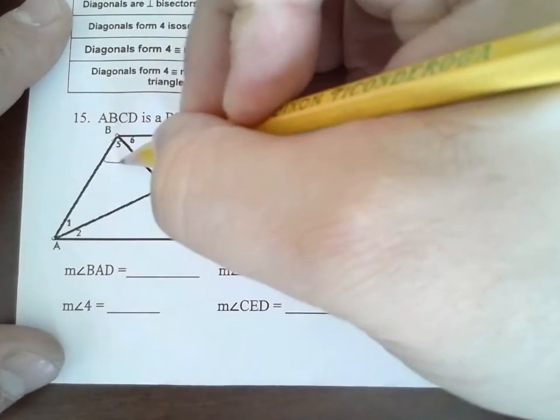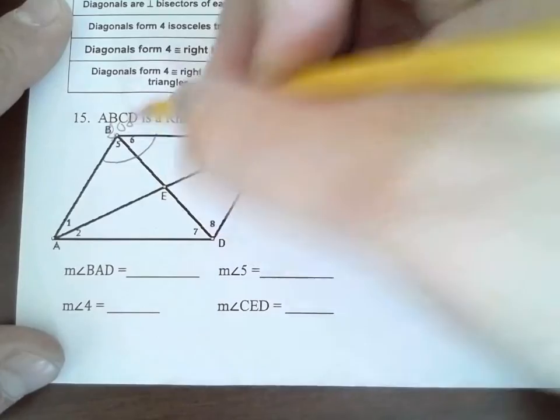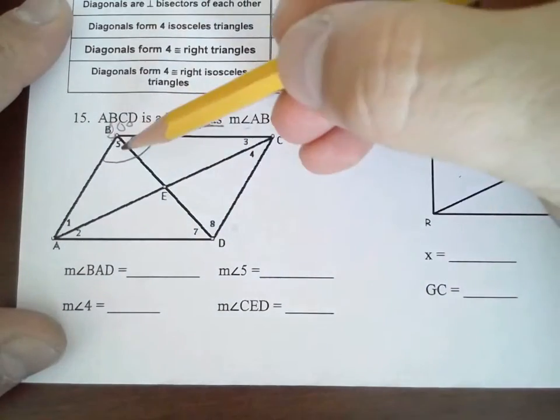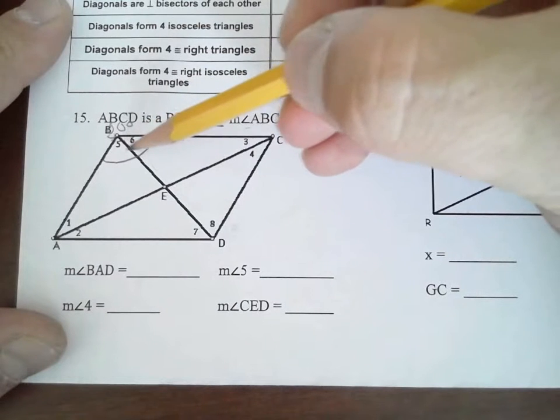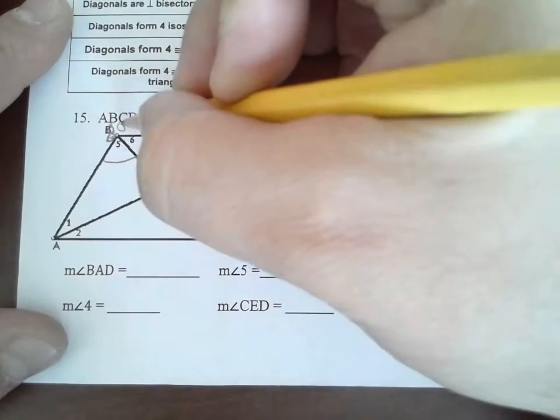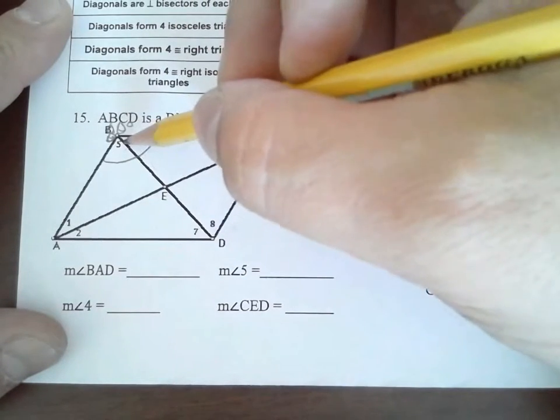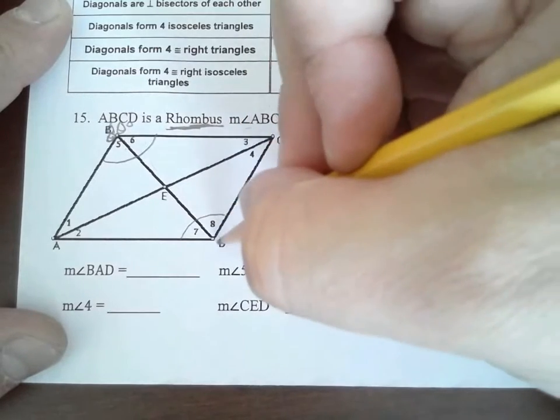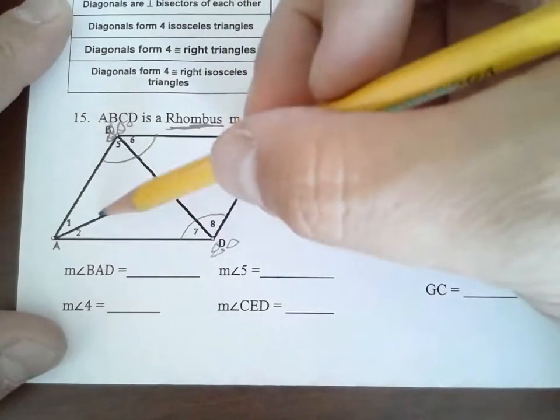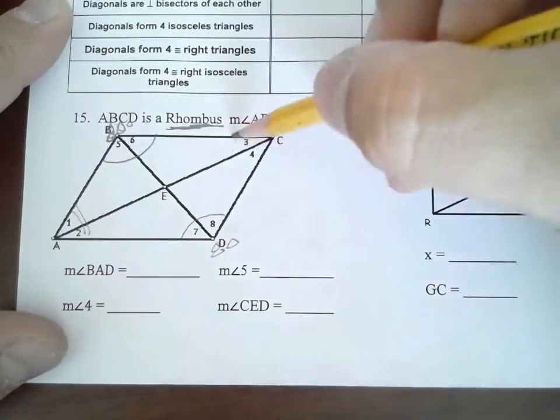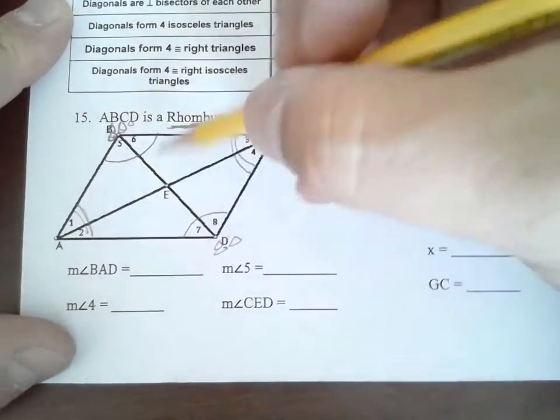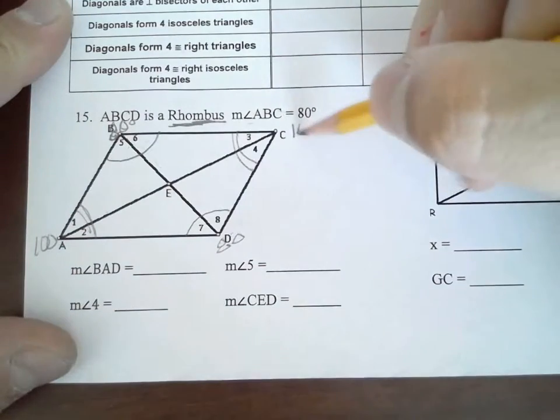ABC. So this whole angle is 80 degrees. In a rhombus, the diagonals bisect these angles. And first off, remember that this is a parallelogram, so if this angle is 80, guess what this angle is? Also 80. And then what do we know about the consecutive angles? They are supplementary. So if this is 80, the consecutive angles right here would need to be 100, and this would need to be 100.